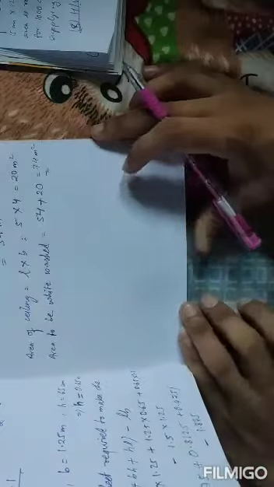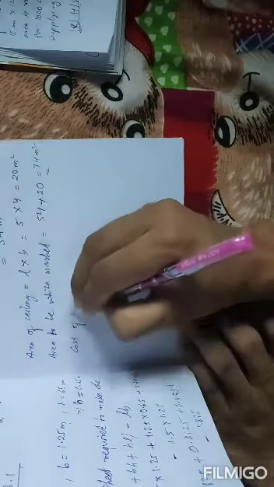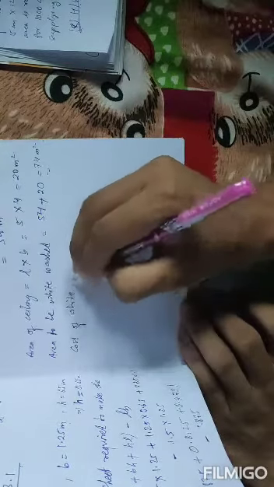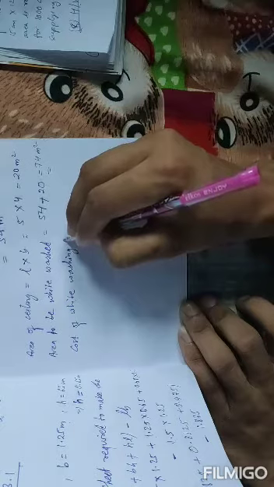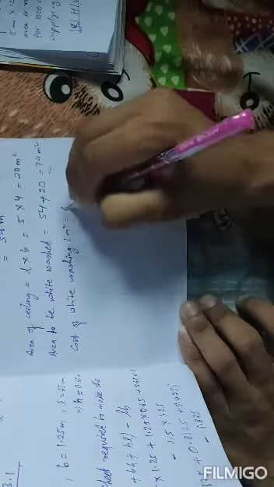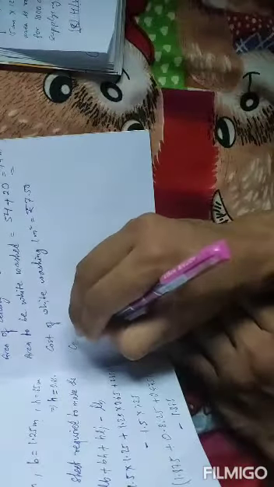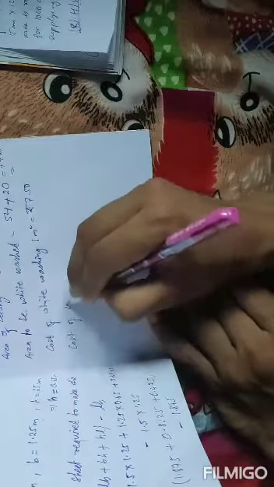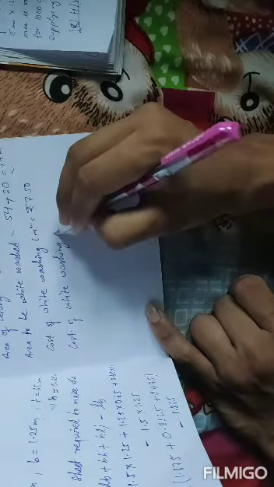So let us find the cost. Now cost of whitewashing 1 meter square is how much? Rupees 7.50 according to the question. So cost of whitewashing, how much?